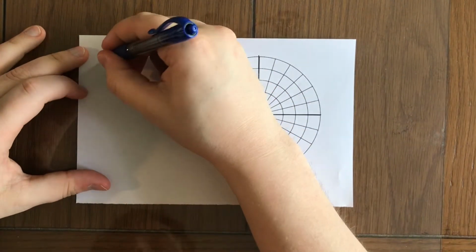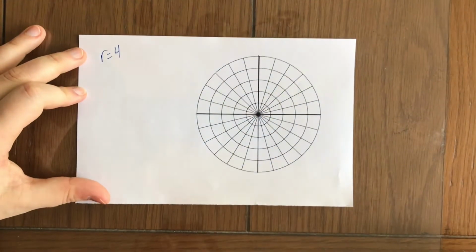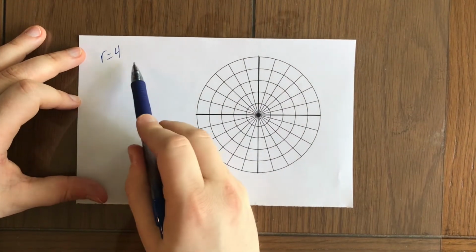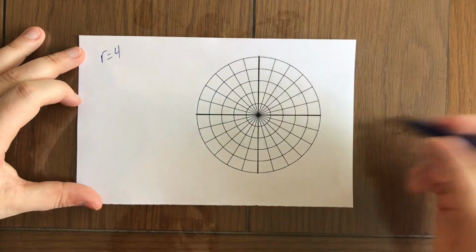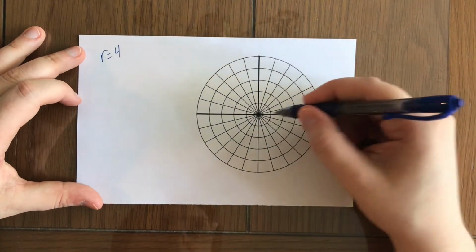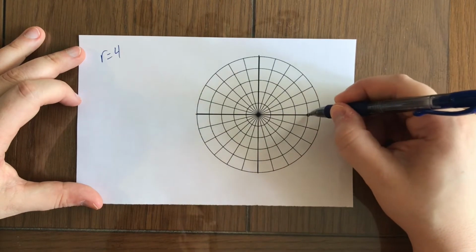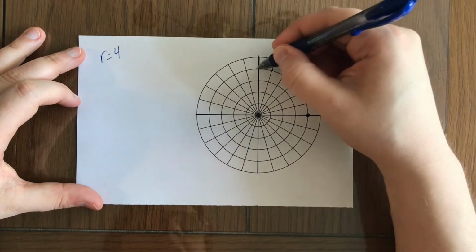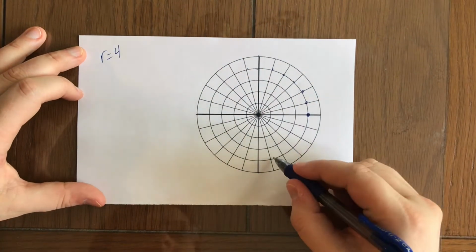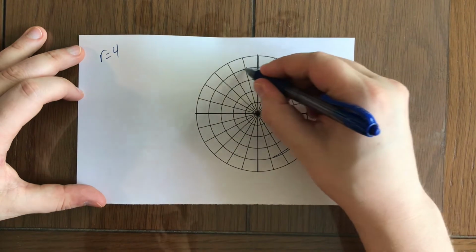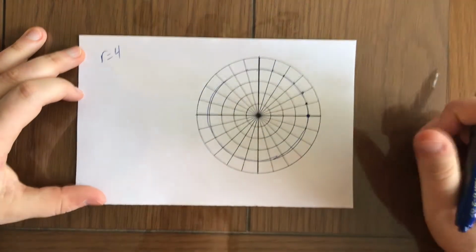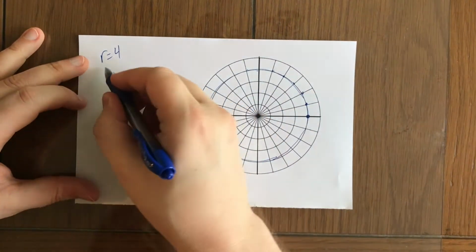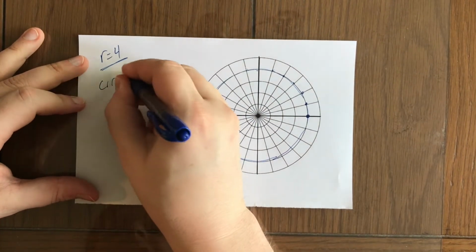Let's start off with r equals 4 and try to see what this will become. So if I have a radius of 4, it doesn't say anything about theta. That means theta can be anything. So I'm just going to say, okay, well, what if theta was 0? I'd be 1, 2, 3, 4. I could have a point here. What if theta was 15 or 30 or 45 or 60 or any of these points over here? So what we end up with is a circle with a radius of 4 centered at 0, 0. So this equation, r equals 4, gives us a circle.